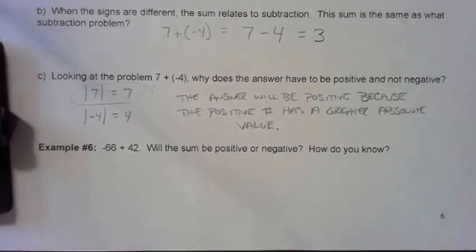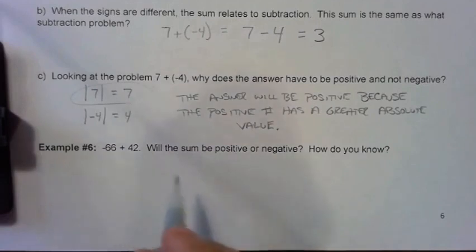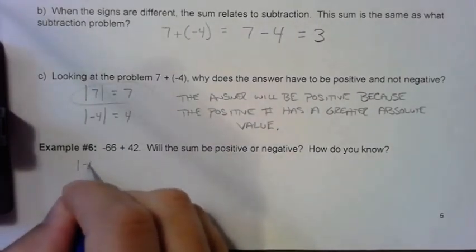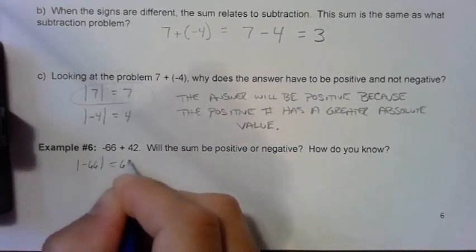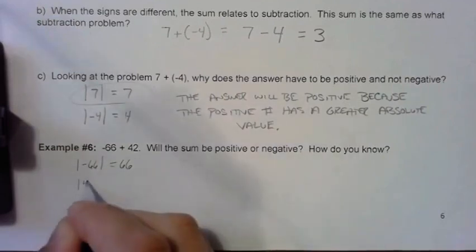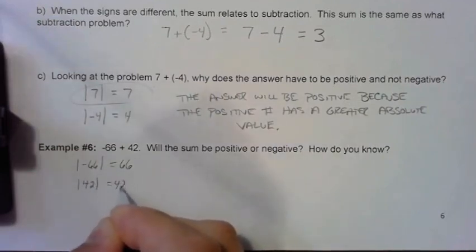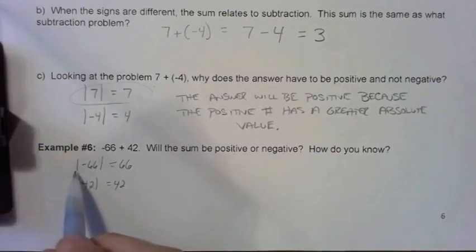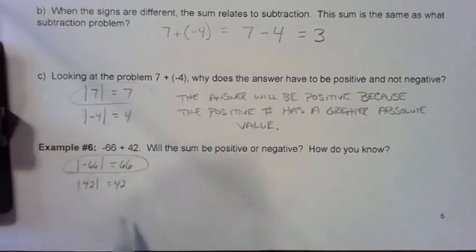All right, well, if we think about the two numbers here, the absolute value of negative 66 is 66. The absolute value of 42 is 42. My sign has to be negative in this example, since the negative number has the bigger absolute value.